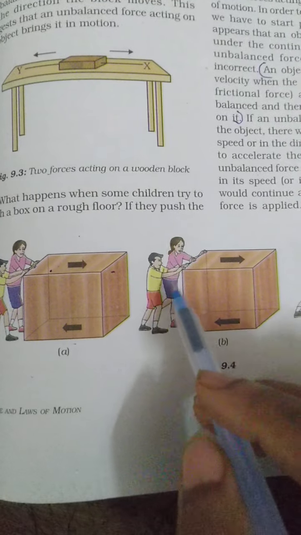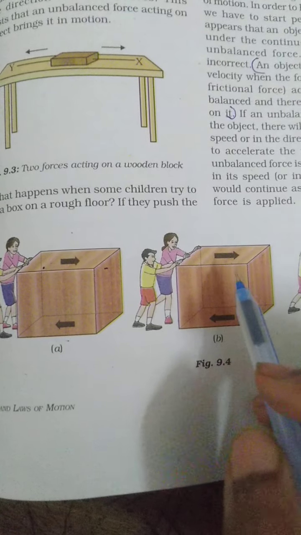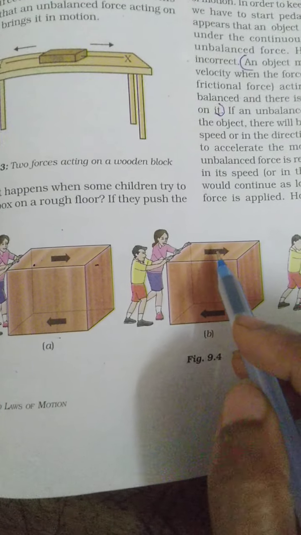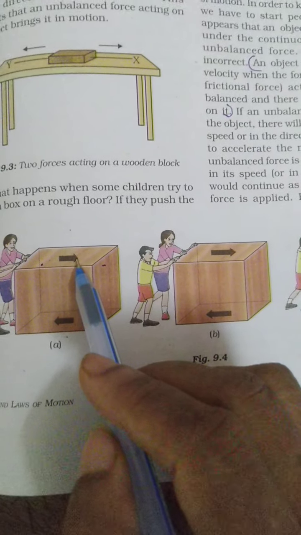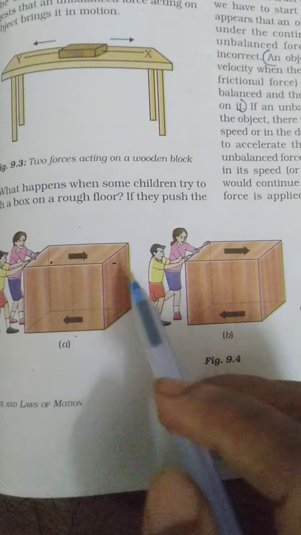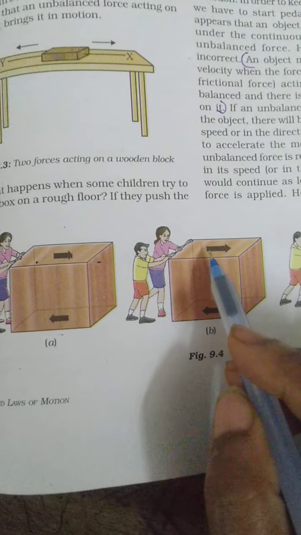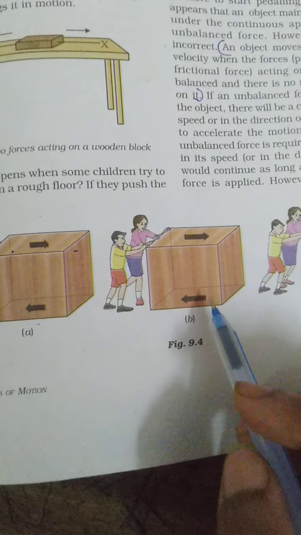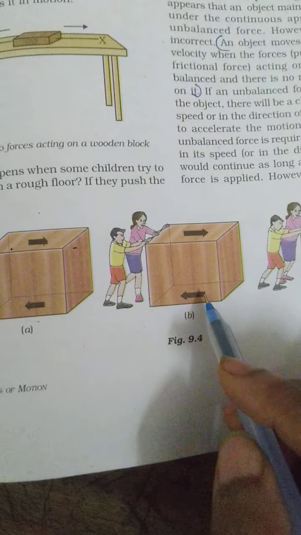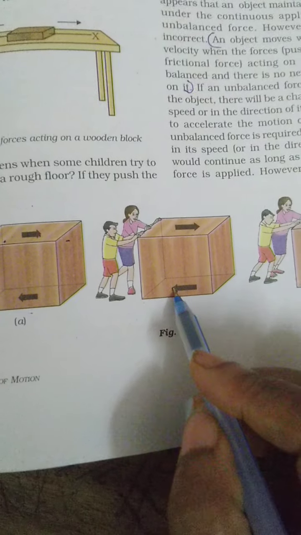Now again these two children try to push it harder. That means the amount of force applied is more now. Here see, the shorter length of the arrow shows that the amount of force is lesser, and here the amount of force on the right hand side they are increasing. As they are increasing the force, see the length on the left hand side of the arrow is the same.